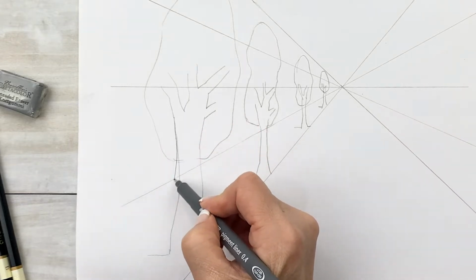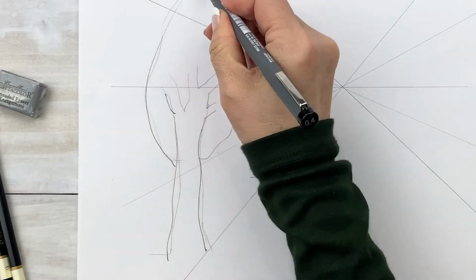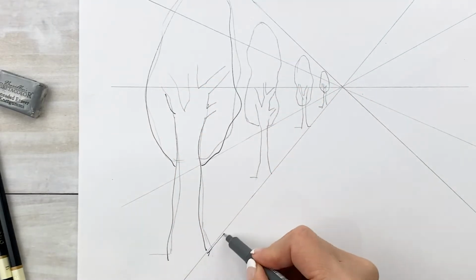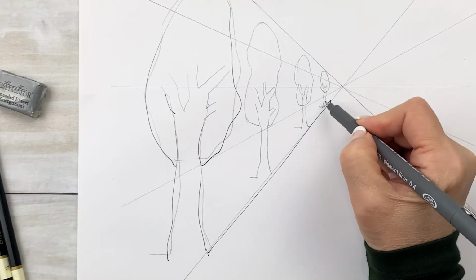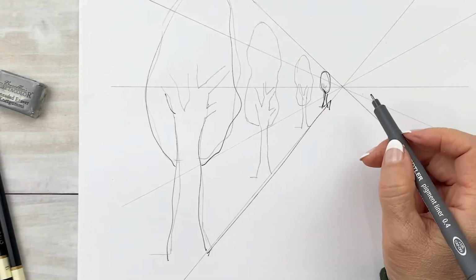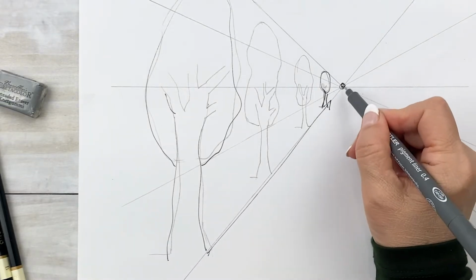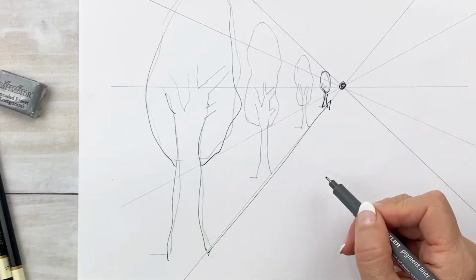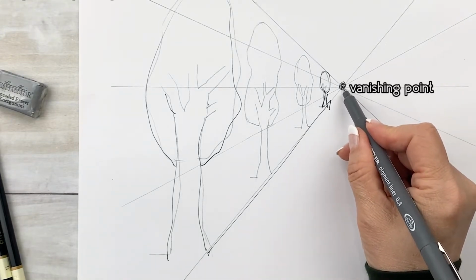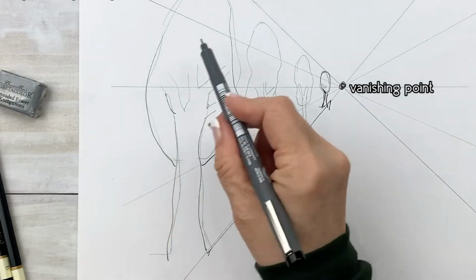So in front of me, a very large tree here, and gradually it gets smaller. Eventually a tree that is very far will appear as a point. We call that a vanishing point. So when drawing buildings, roads, and train tracks, you can draw according to these rules.